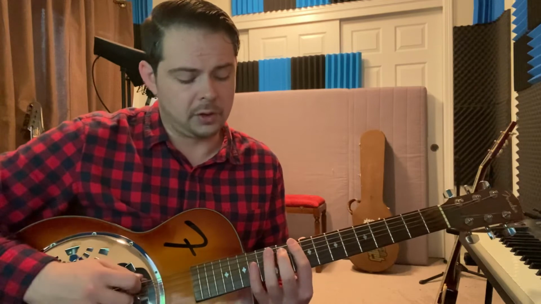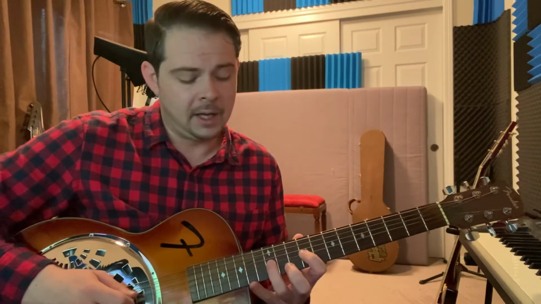I think that can be useful, especially for the first 4 strings. 1, 3, 1, 3, 1, 3, shift, stretch back first finger, 1, 3, and then maybe 1, 4 here, 1, 4, 1, 3. So that's a different way you could think about it.